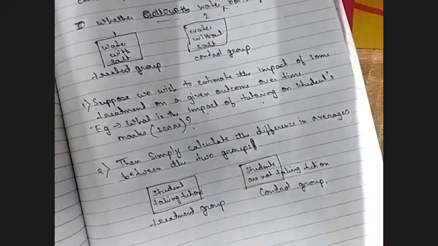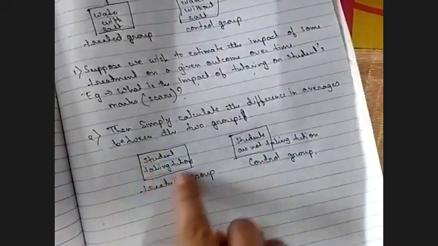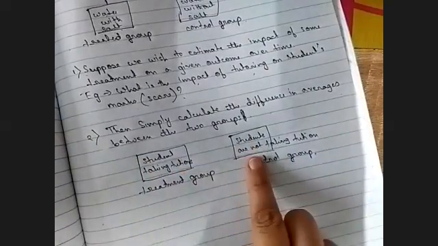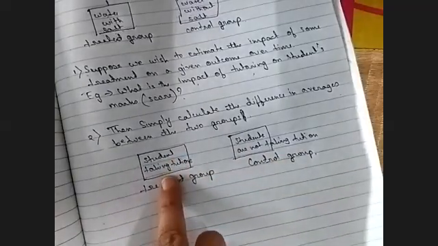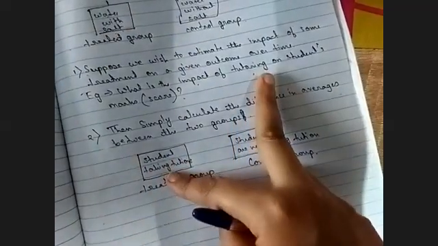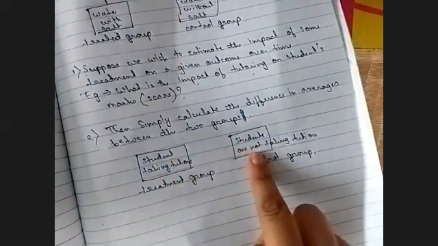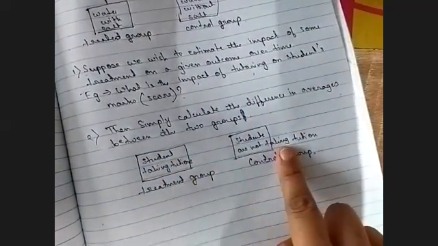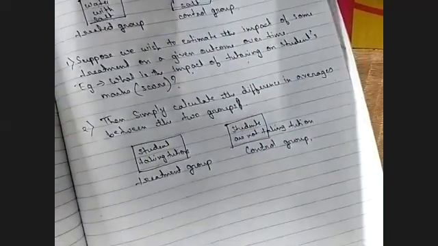So first we have to make two groups. One is students taking tuition and another group is students not taking tuition. So the group of students taking tuition, which is my question, is called the treatment group, and its opposite group, who are not taking tuition, is the control group. Okay.